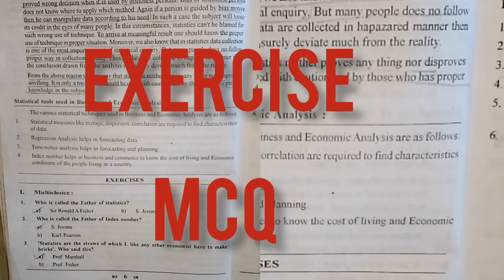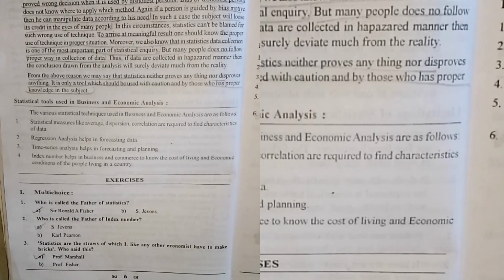So here we go with the exercise. Firstly, multiple choice questions. Who is called the father of statistics? Sir Ronald Fisher. Number 2, who is called the father of index number? The answer is S. Jevons. Number 3, statistics are the straws of which I, like any other economist, have to make bricks. Who said this? Professor Marshall.